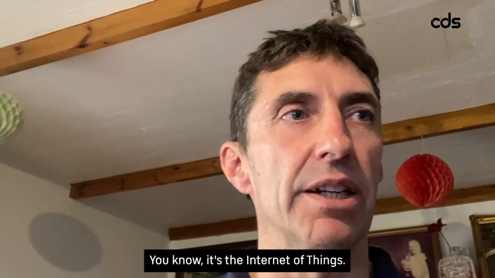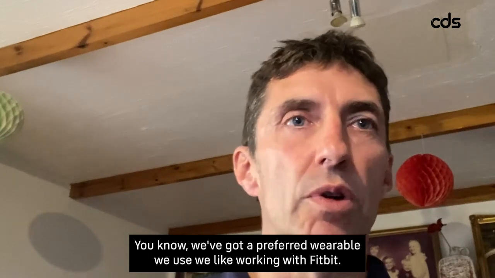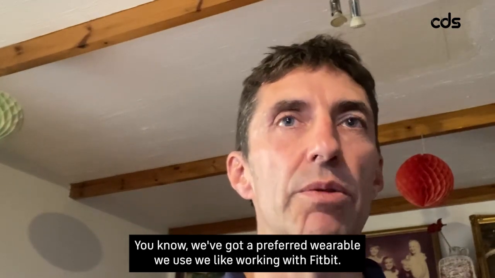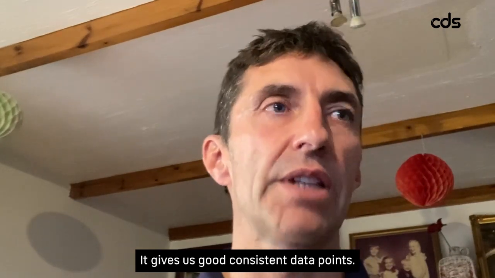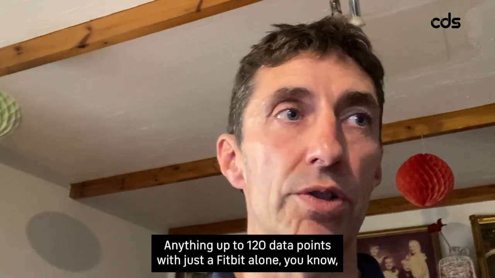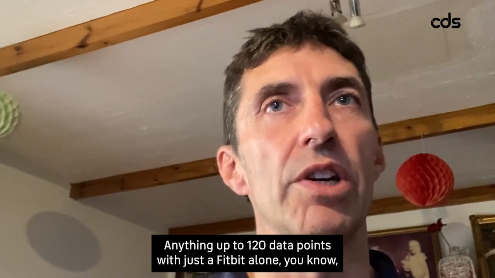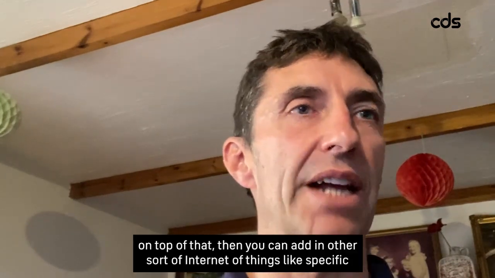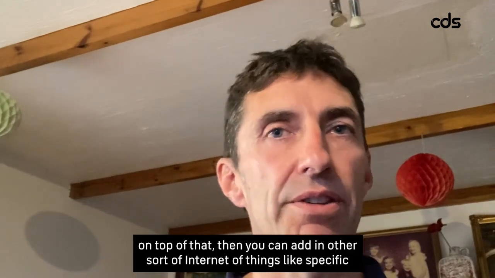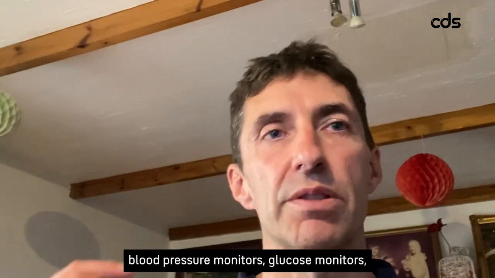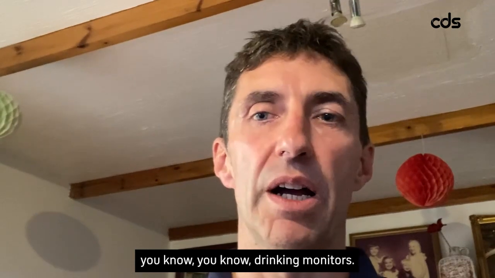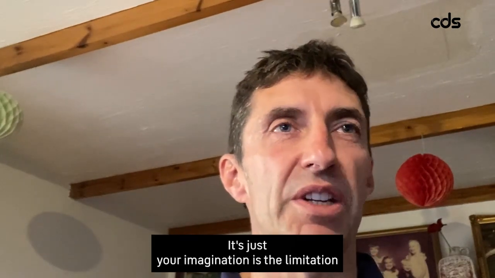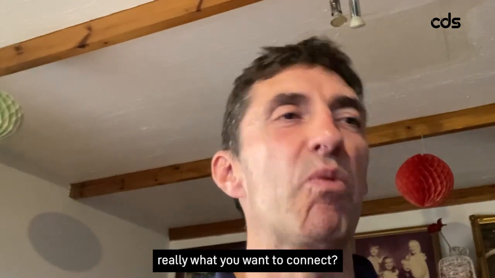It's the Internet of Things. We've got a preferred wearable we use. We like working with Fitbit. It gives us good, consistent data points. Anything up to 120 data points with just the Fitbit alone. On top of that, then you can add in other sort of Internet of Things like specific blood pressure monitors, glucose monitors, drinking monitors. Your imagination is the limitation, really, of what you want to connect.